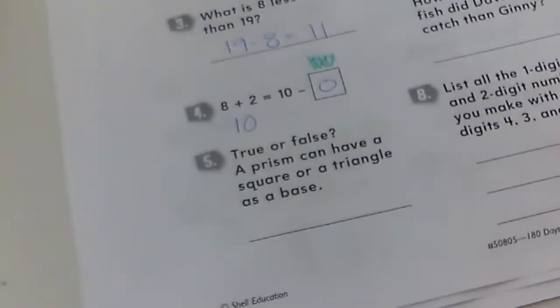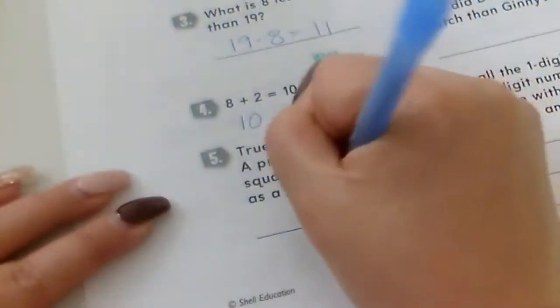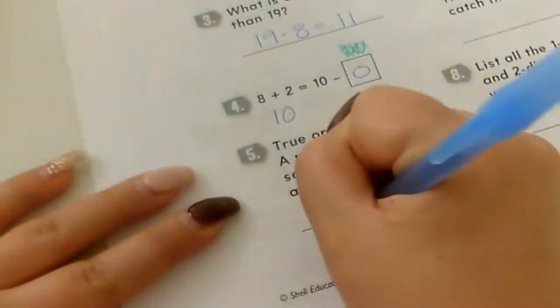True or false? A prism can have a square or a triangle as a base. And the answer of this one is a little bit harder, but the answer is true. Because it can be a triangular prism.